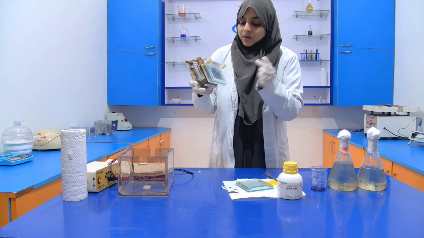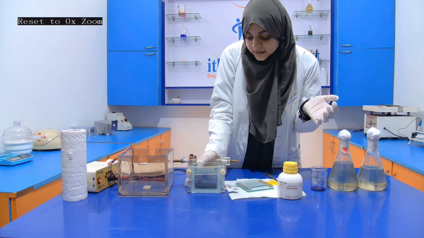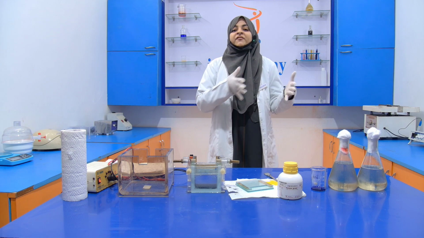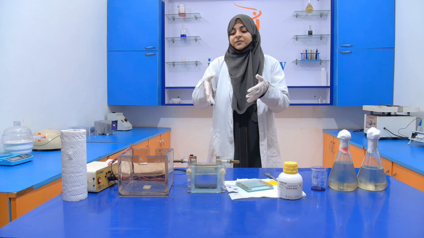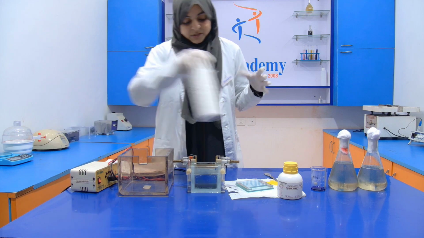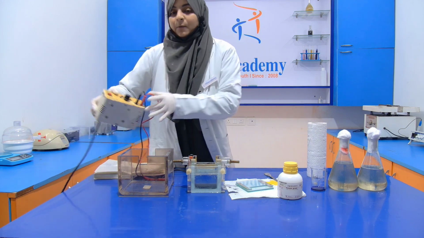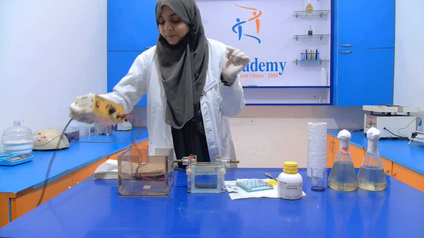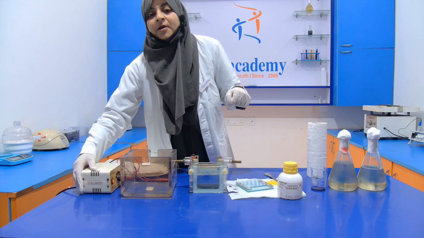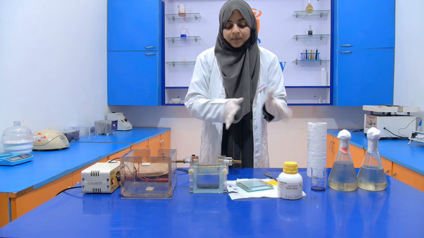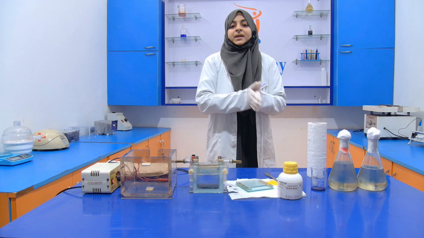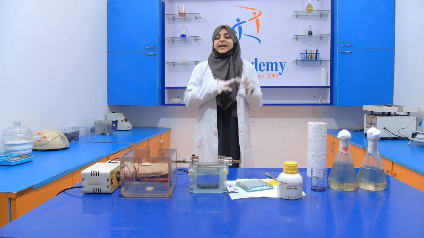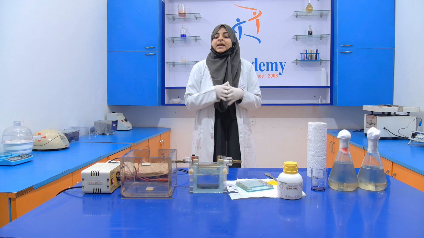Now the second instrument is your main tank. In the main tank, we fill our running buffer and put the casting frame into it. And this is your power pack, in which the cathode and anode are there, and this is for the voltage, and this will be connected with the casting frame. When you are pouring the gel into this plate, you have to clean the plate with the help of ethanol, so that any dust and dirt will not be there.